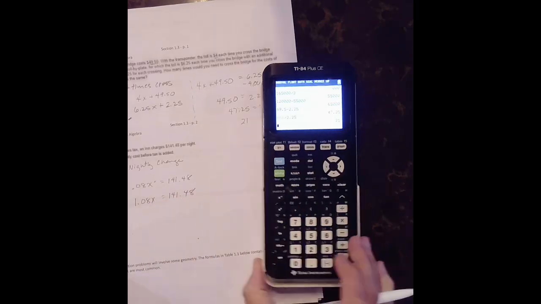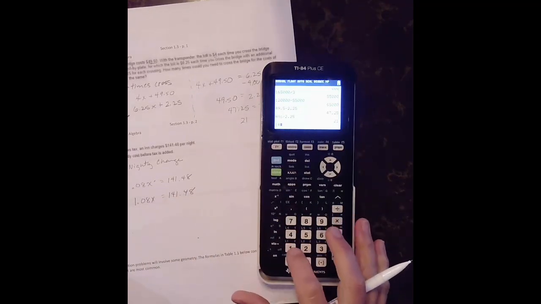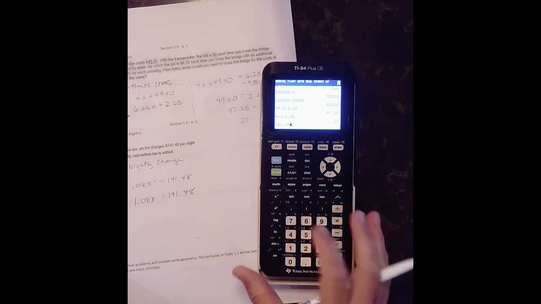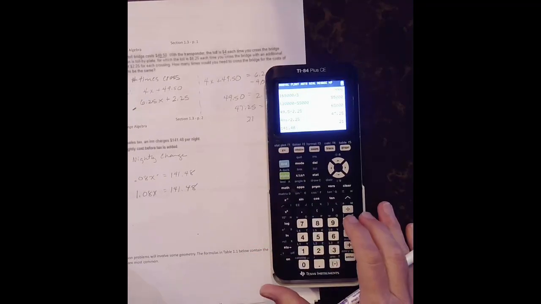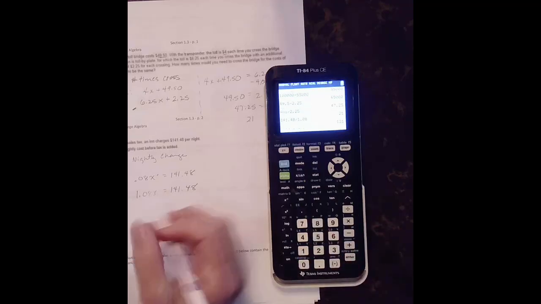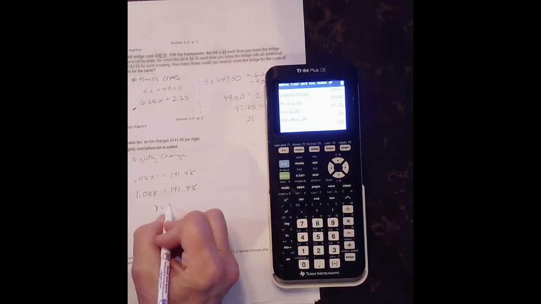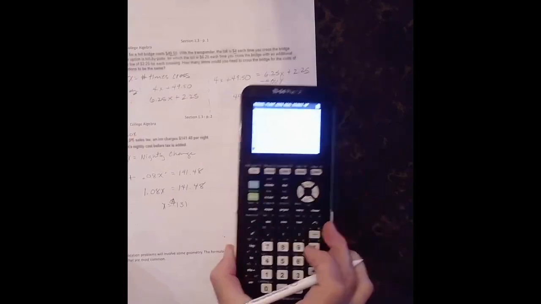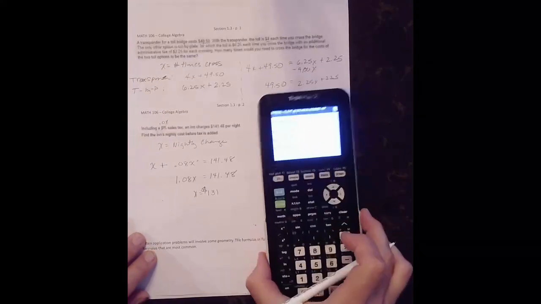And so to solve, 141.48 divided by 1.08 leaves me with X equal to $131. So I'm going to be charged $131 per night for the room with the 8% sales tax.